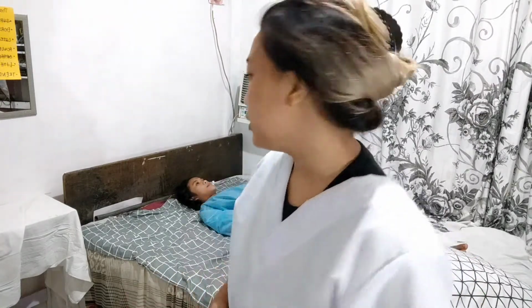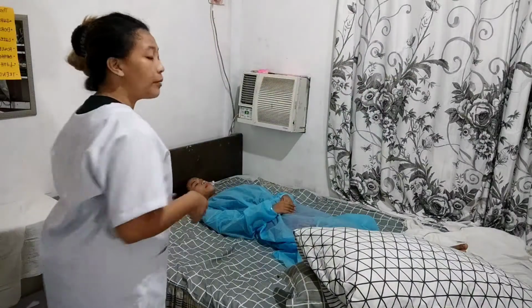Next, we have the Trendelenburg's position. This position is usually used for those clients who are having internal hemorrhage, specifically if the hemorrhage is on the lower parts of her body. Now, we will be placing the client in supine position, but this time we will be raising the lower part of her body higher than the head. So since I'm not in a hospital setting, I'm going to be using pillows to put the client into the Trendelenburg's position.